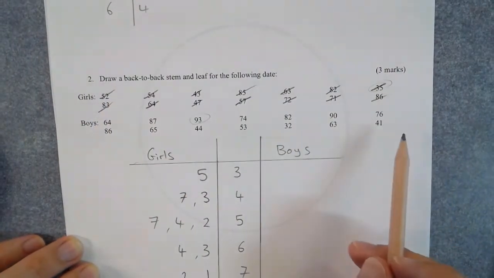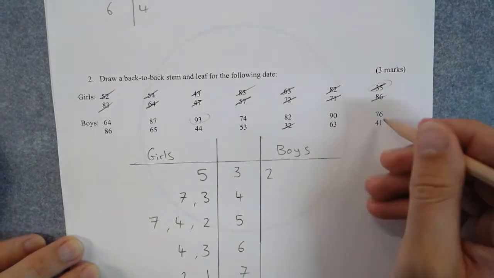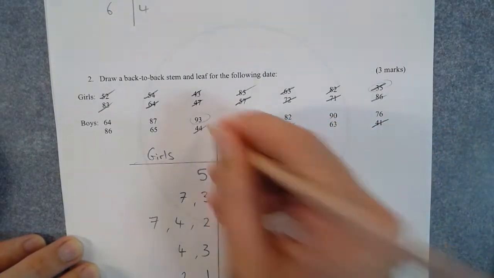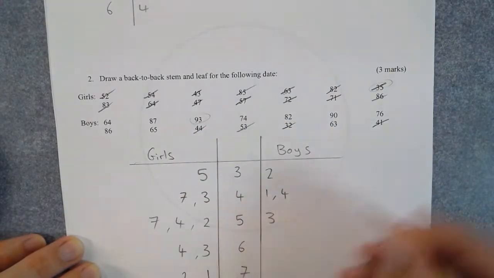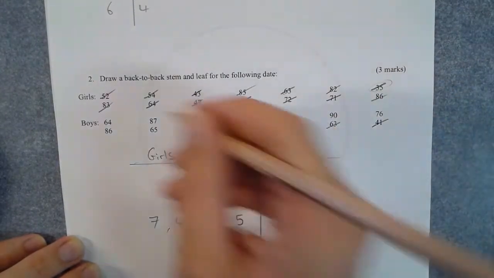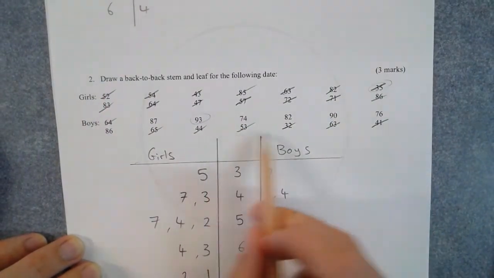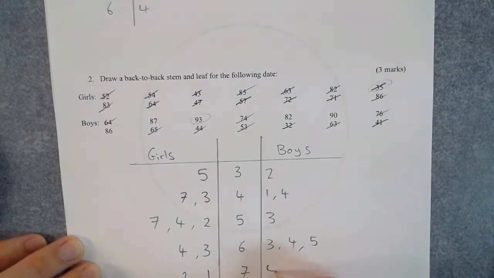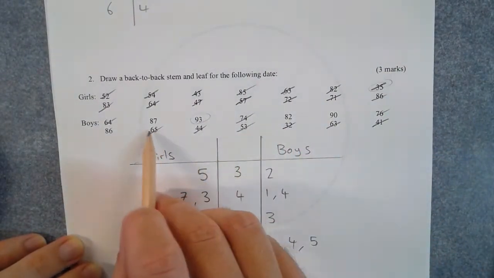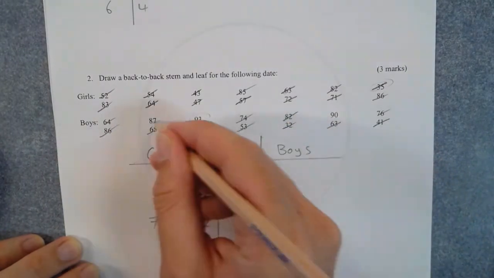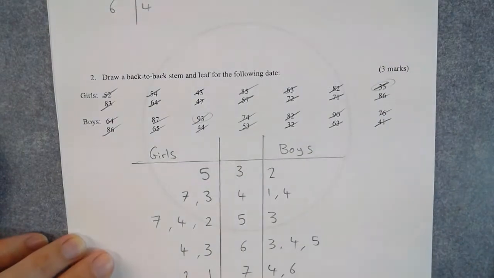Right, now let's do the boys. So 32, 41, 44, 53, 63, 64, 65, 74, 76, we've got 82, 86, 87, and 90, 93.